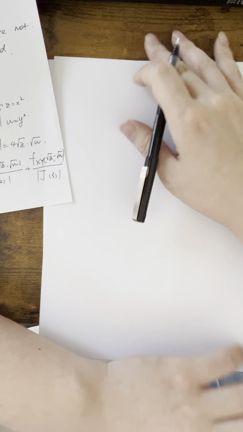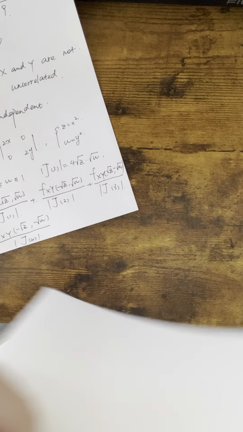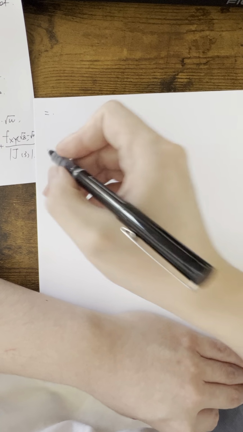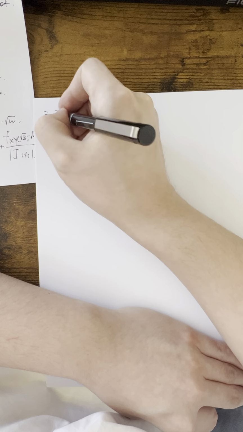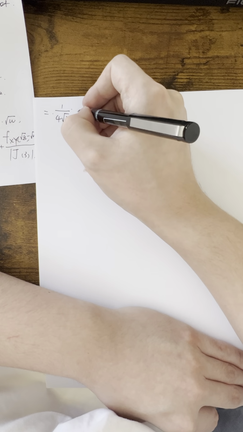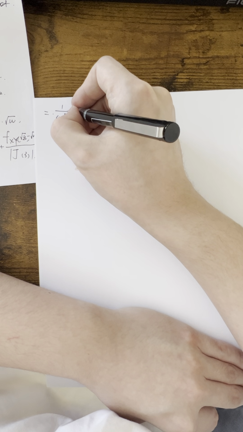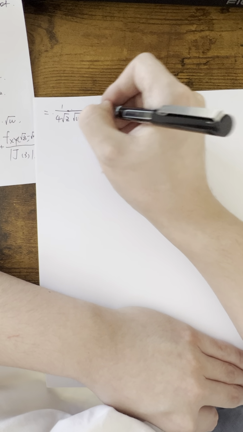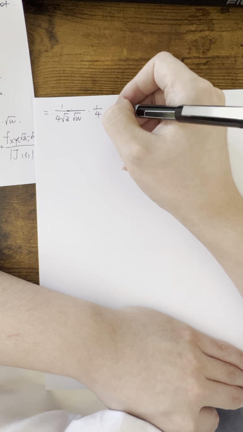And this is equal to one over 4 times square root of Z times square root of W times 1 over 4.